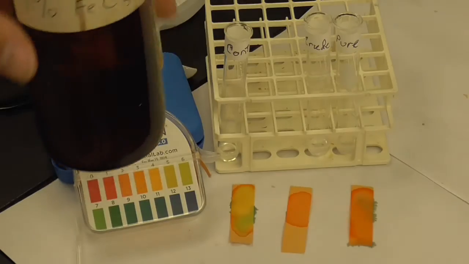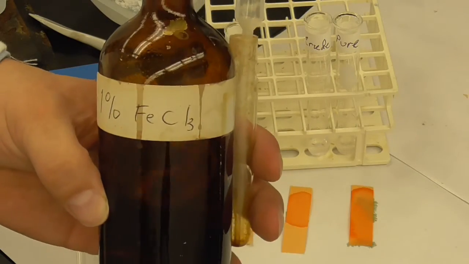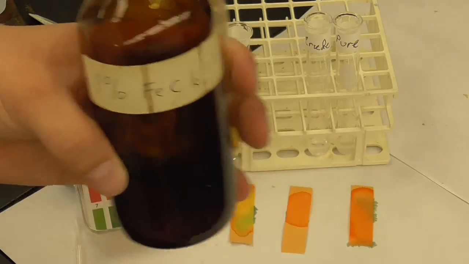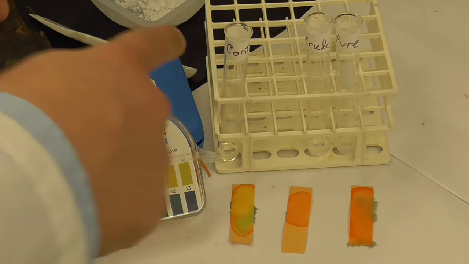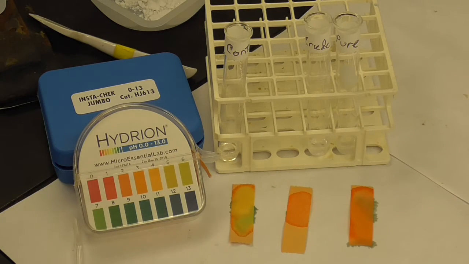The way that we do that is we react it with iron trichloride. So we've got a solution of 1% iron(III) chloride, and we're going to add a drop to each one of these.